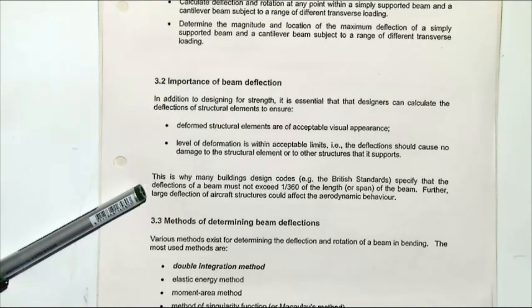And there are different ways you can reduce the magnitude of the deflection, which we'll be discussing. So you can change it without changing the load. Okay, so it's possible to do that without changing the load.